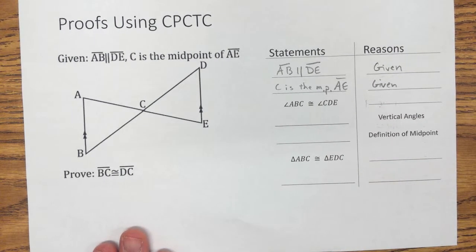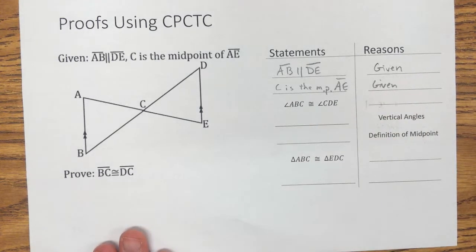What do those things tell us? You're probably saying, what the heck are you talking about, Mr. Wickelhouse? I don't know what I'm talking about, because I'm talking to a camera right now.